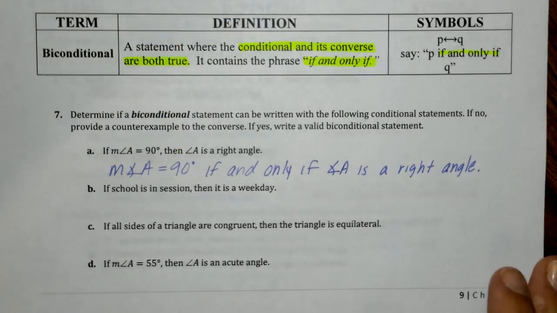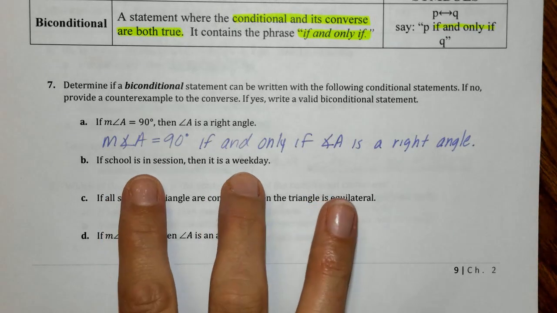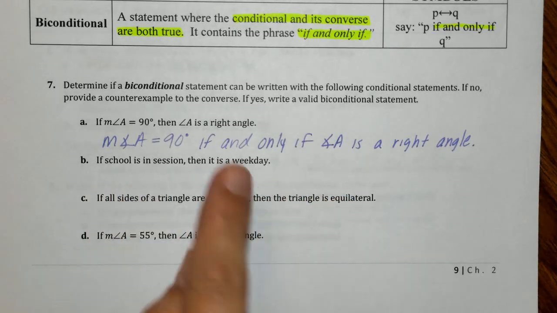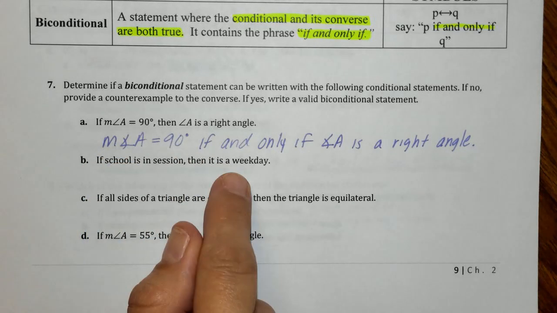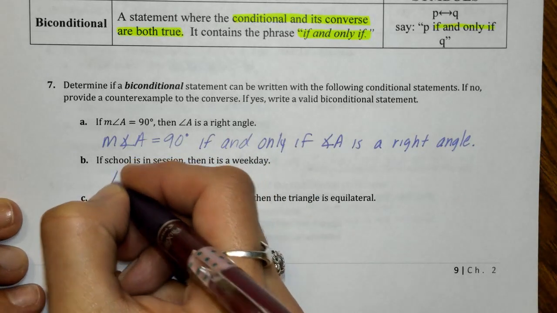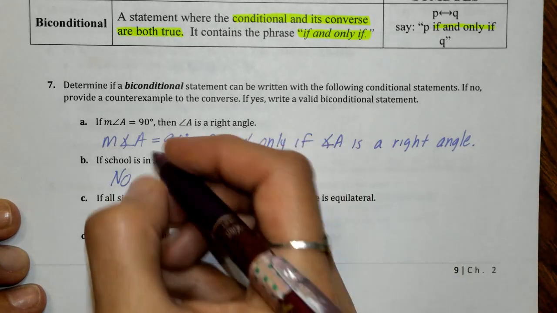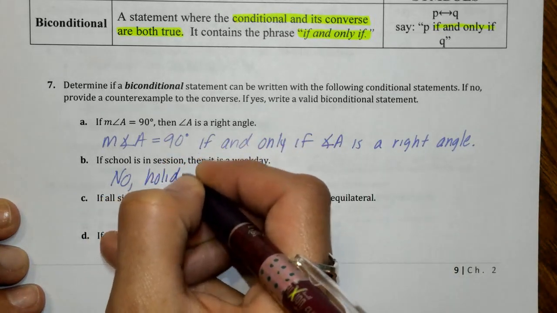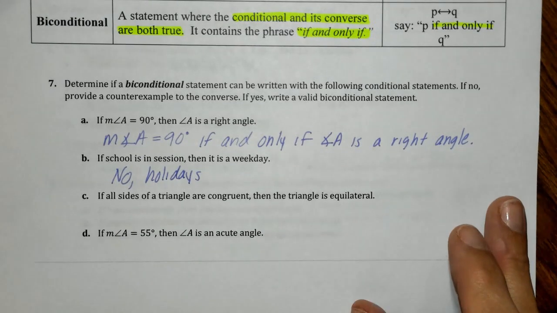Okay. Next, we have if school is in session, then it is a weekday. Okay. True. We don't go to school on the weekends. Switch it. If it is a weekday, then school is in session. Are we in school every weekday? No. And we had one of these before. So we cannot write a biconditional. So we're going to put no, it's not true. And we could put holidays. We have holidays on weekdays, summer vacation, Thanksgiving break, and we don't go to school during those weekdays.